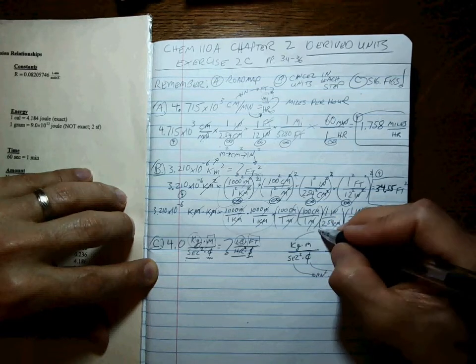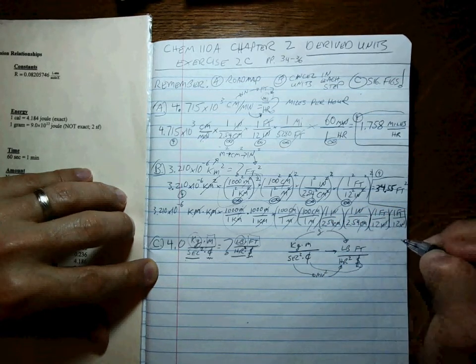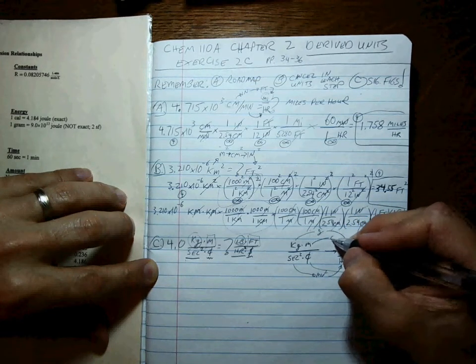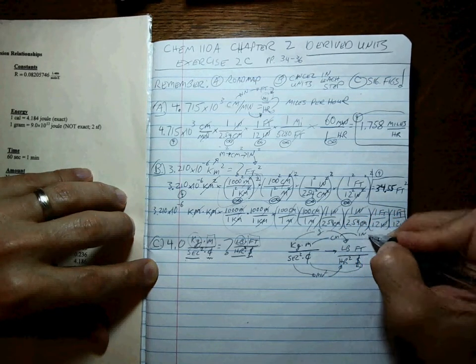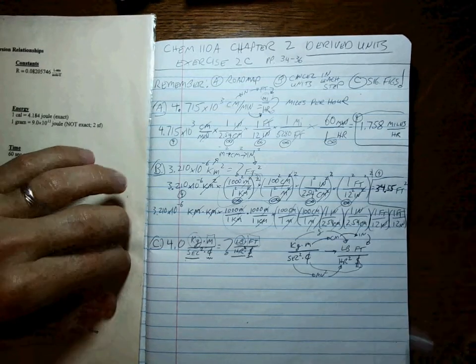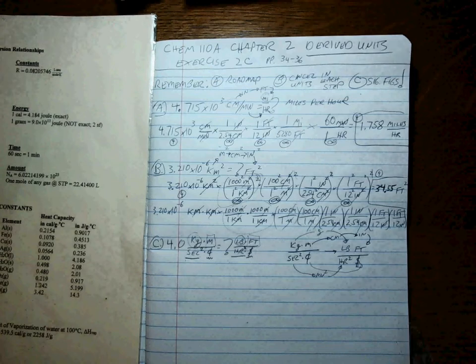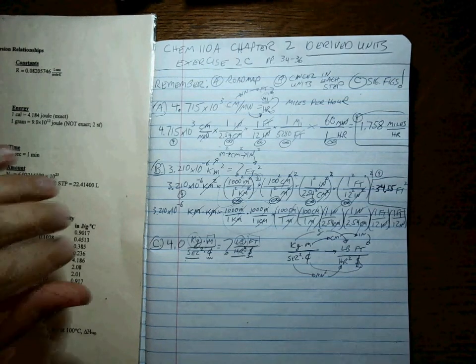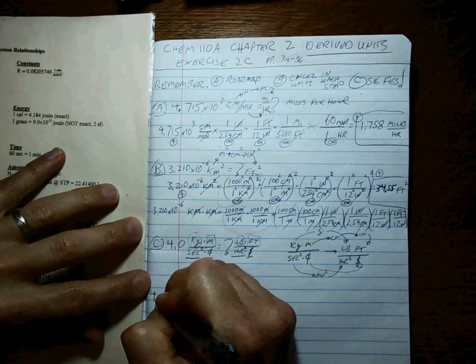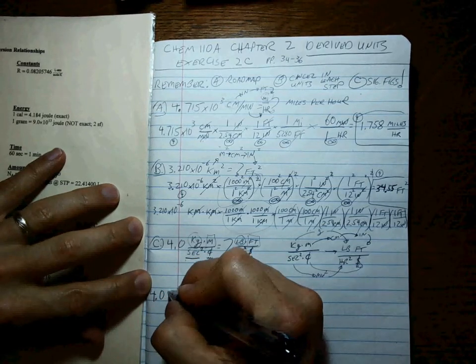Kilograms to grams, grams to pounds, right? Then finally, meters to centimeters to inches to feet. Now that looks sort of crazy, but if we just take care of these one type of unit at a time, it really is a simple problem when you think of it just that way.